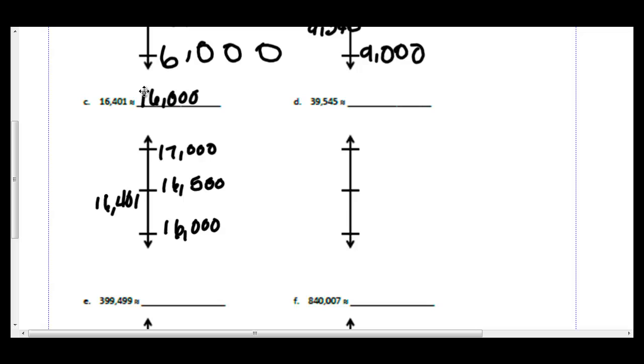Stick with me. If you want to go with me and do the next couple ones, stay with me. All right, so how many thousands are in 39,000?